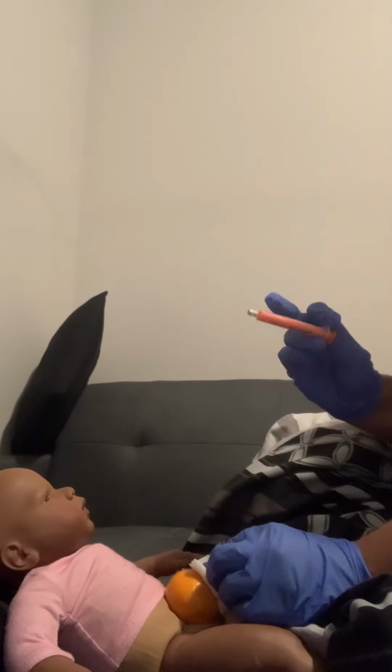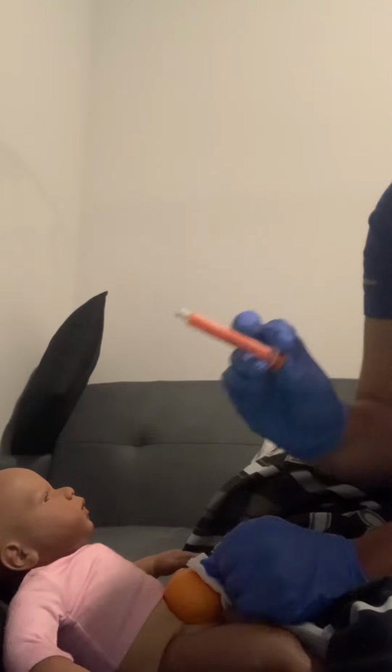You're going to feel me stick now. And I'm just going to let go and stabilize the needle. I'm going to slowly inject the medicine. And I'm going to remove it the same way it came in, at the 90-degree angle. I'm going to put the safety on and discard in the biohazard sharps.